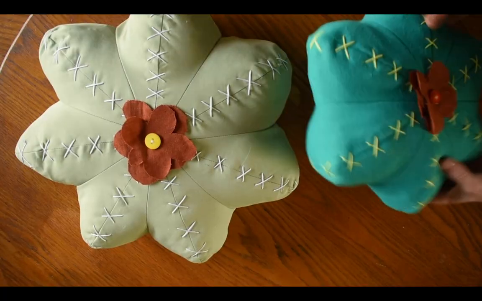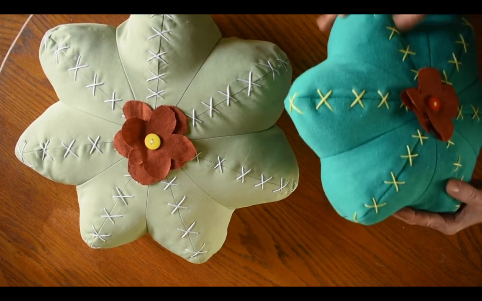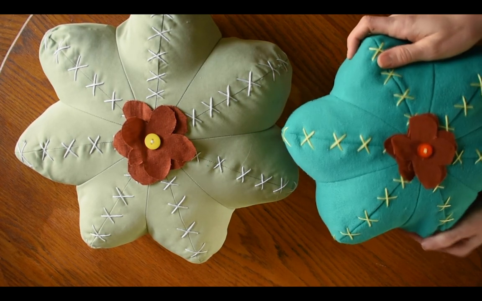And that's it. That's all that's involved in making a cactus pillow. Now sit back, relax, and enjoy your new cushion, because this one will not poke you.